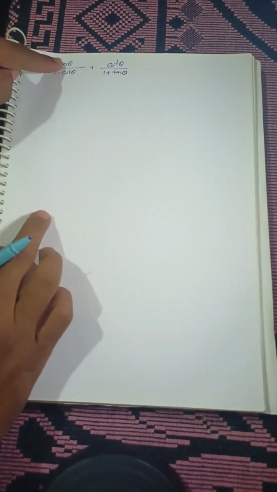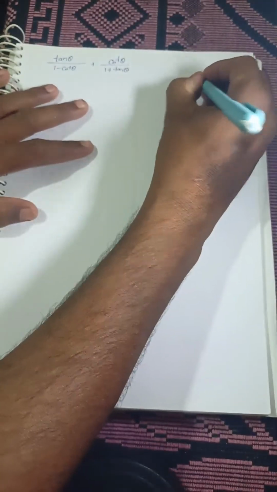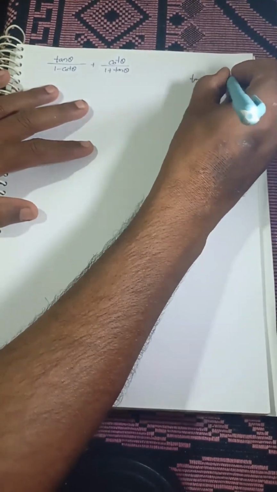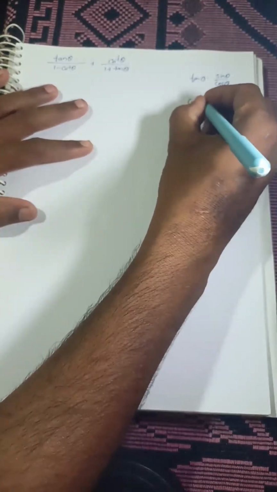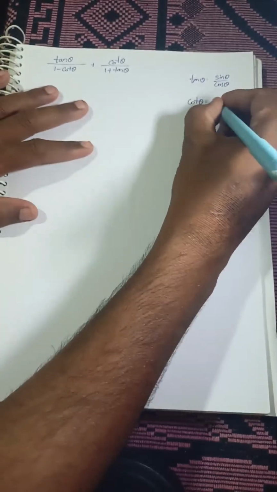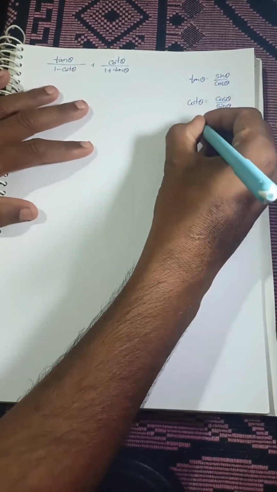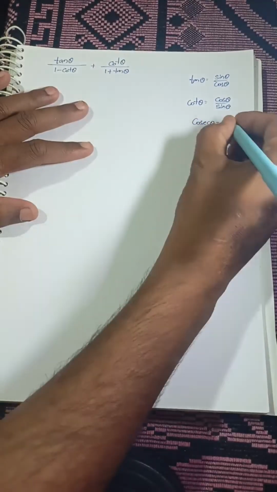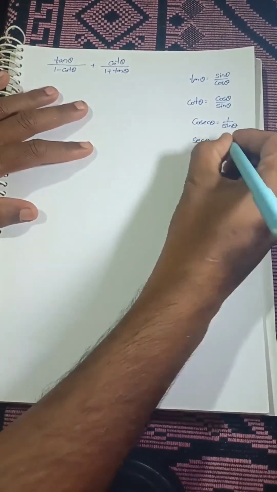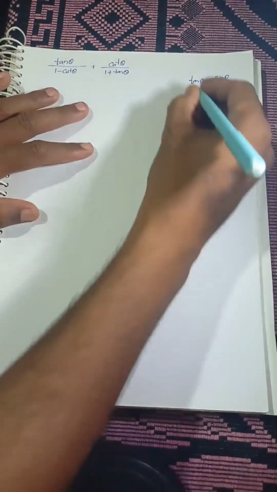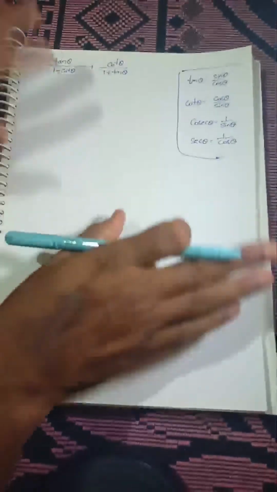When you are getting tan, secant, cosecant, we have to use the formula. Tan theta we have to convert into the form of sin theta by cos theta. I am writing once again. In place of cot theta we have to replace cos theta by sin theta. If you are getting cosecant, we have to replace it as 1 by sin theta. In place of secant theta we have to replace it by 1 by cos theta. If you are getting the values directly as sin by cos, no need to do anything.